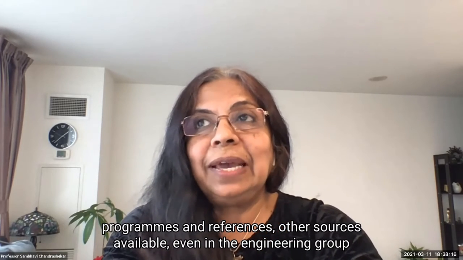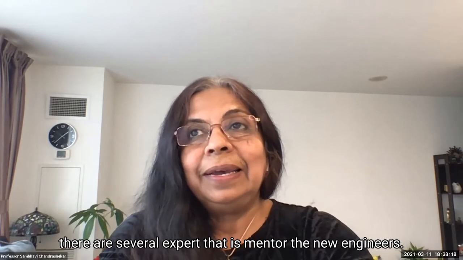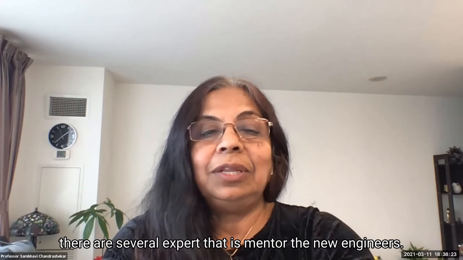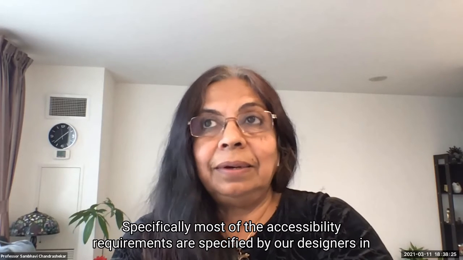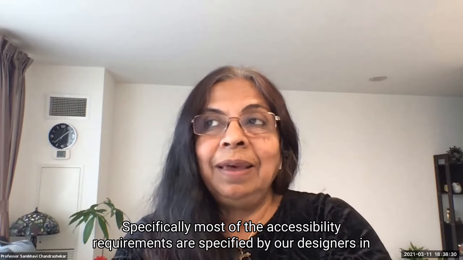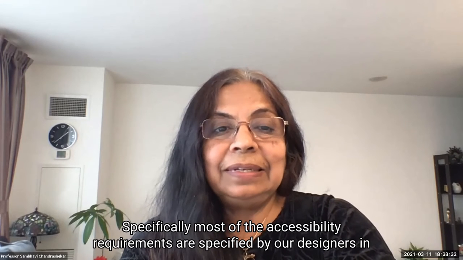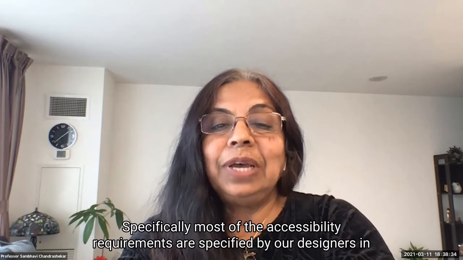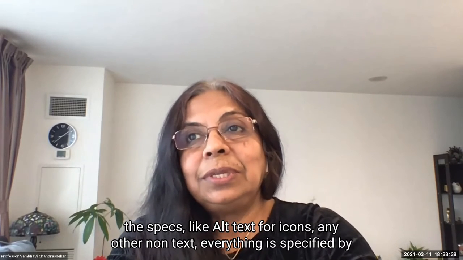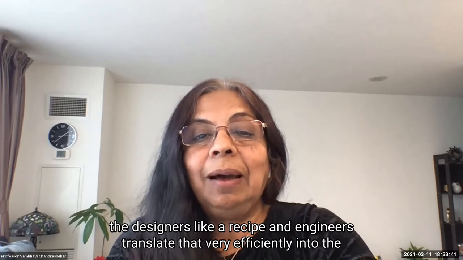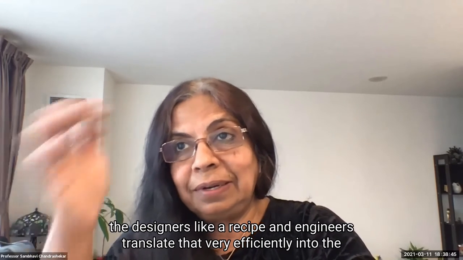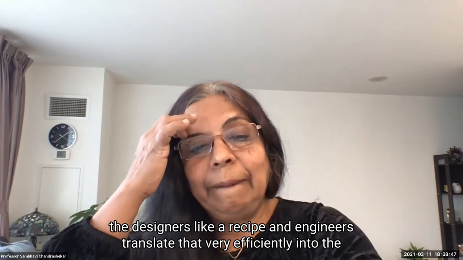Specifically, most of the accessibility requirements are specified by our designers in the specs, like alt text for icons and any other non-text elements, headings, regions, landmarks, alerts. There are so many. Everything is specified by the designers like a recipe, and engineers translate all that very efficiently into their code. And there are tools like Axe by Deque that are built into the processes, such as unit testing, integration testing, etc. Like, we are a software company.